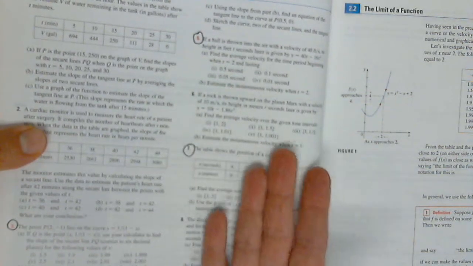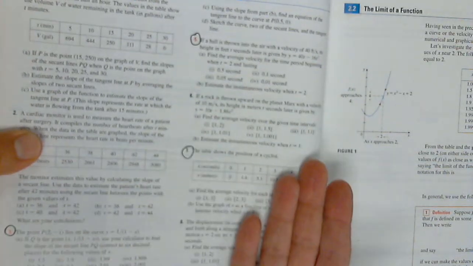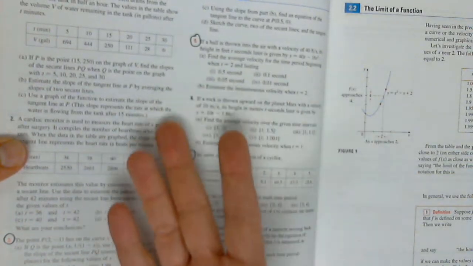I would rather ask you to find the derivative of the function or the instantaneous velocity directly, but from section 2.1, that's pretty much all I can ask. A problem like this, in which you plug in some numbers and you estimate the instantaneous velocity. Okay? What can I ask from section 2.2?